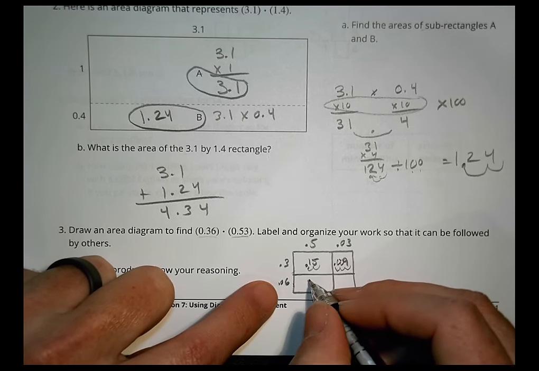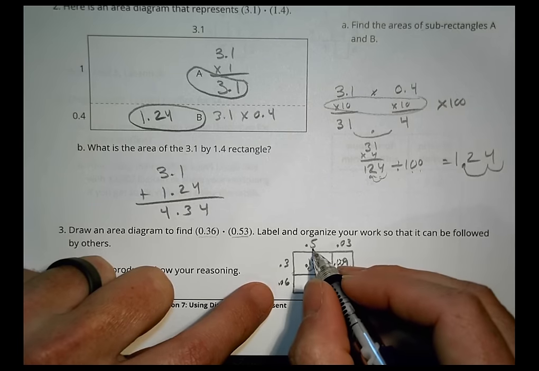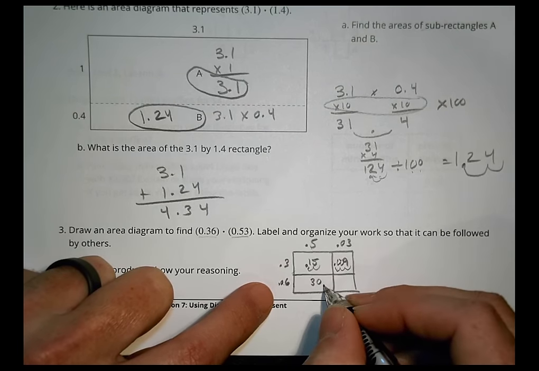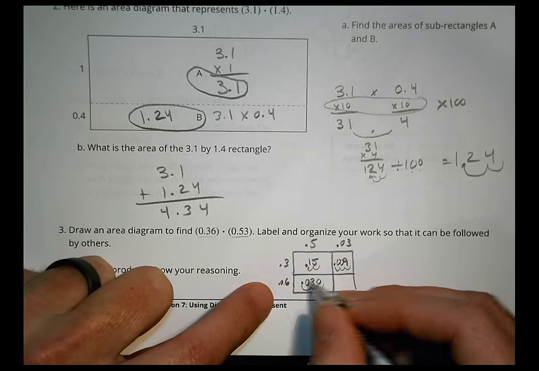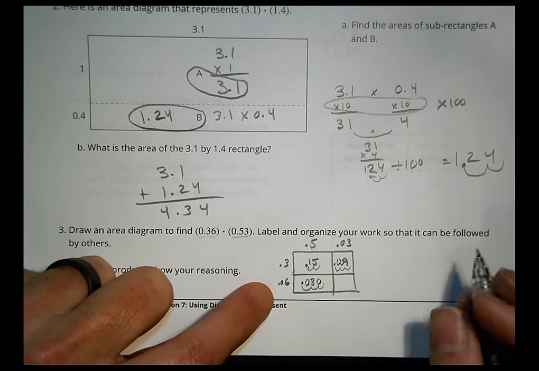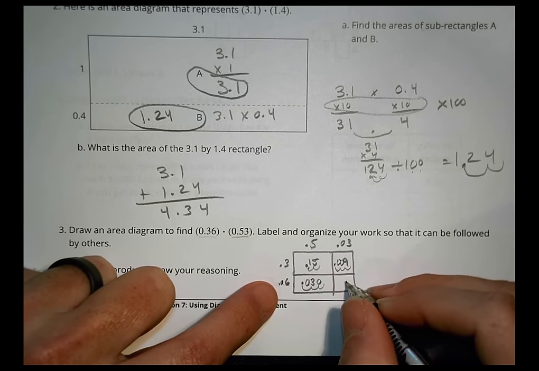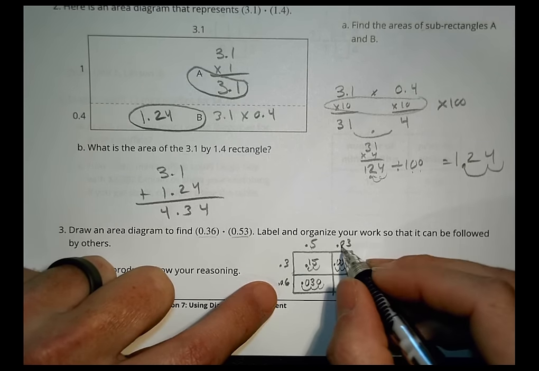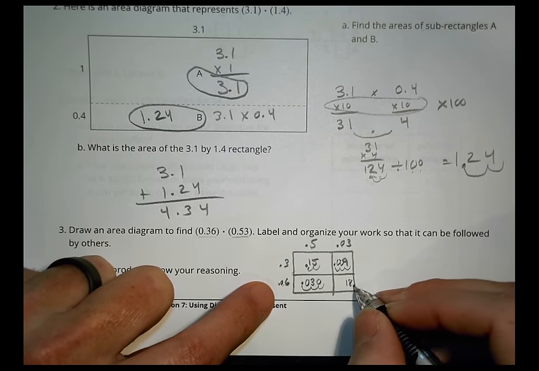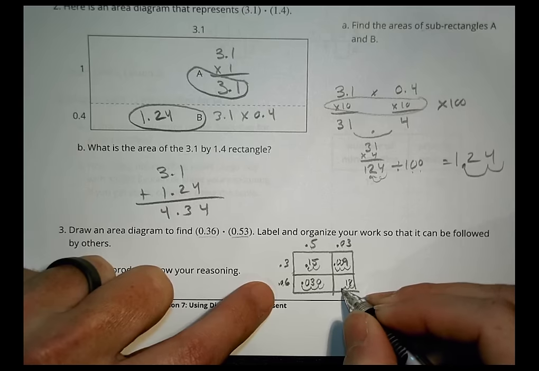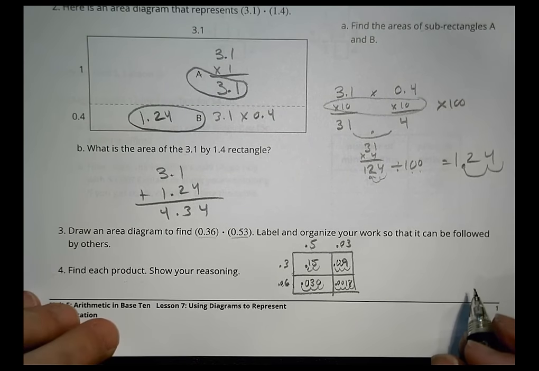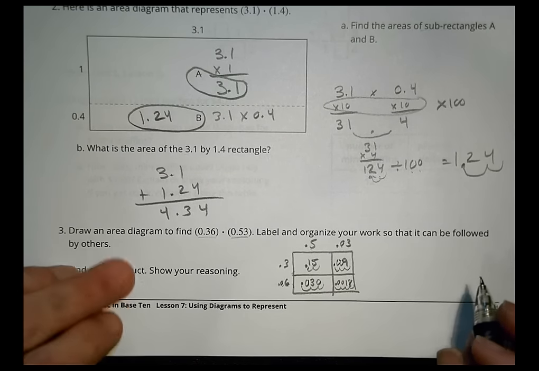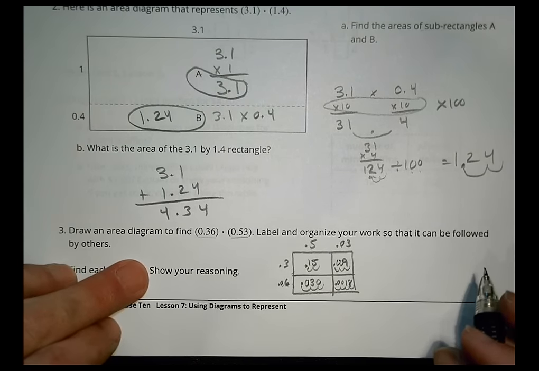5 times 6 is 30. But notice I have 1, 2, 3 behind the decimal, so I'm going to go 1, 2, 3 behind the decimal, so I get 0.030. And 3 times 6 is 18, and I have 1, 2, 3, 4 digits behind the decimal, so I'm going to go 1, 2, 3, 4, decimal. I have 2 zeros to put in place, and there we are. So that's an area diagram and how I would solve that.